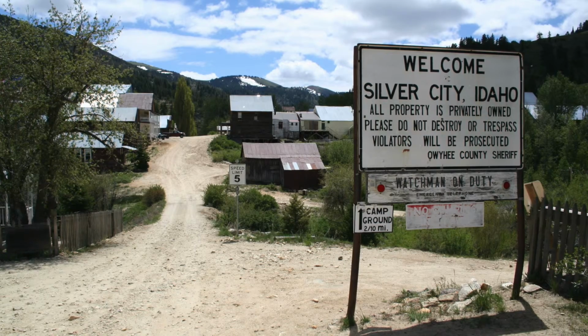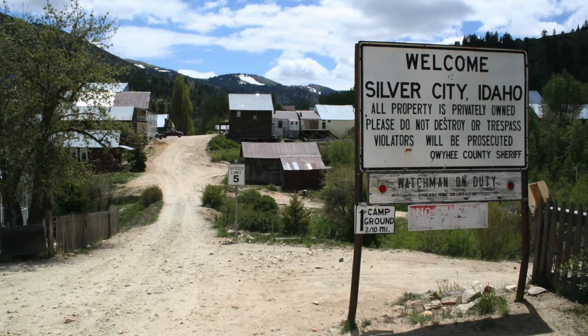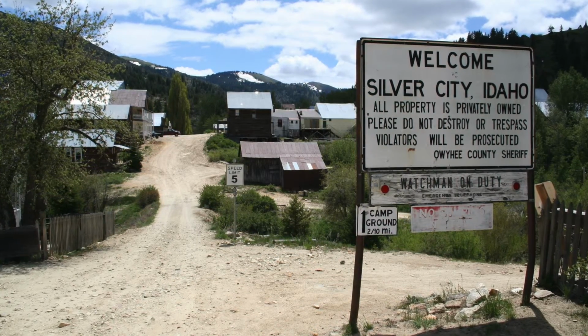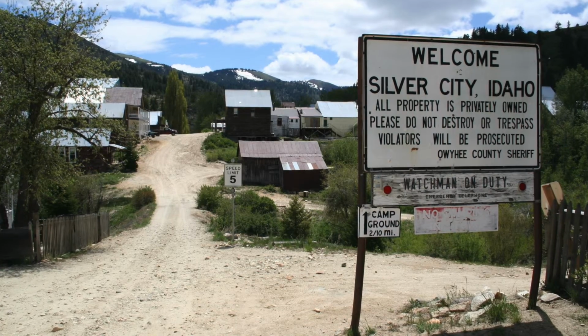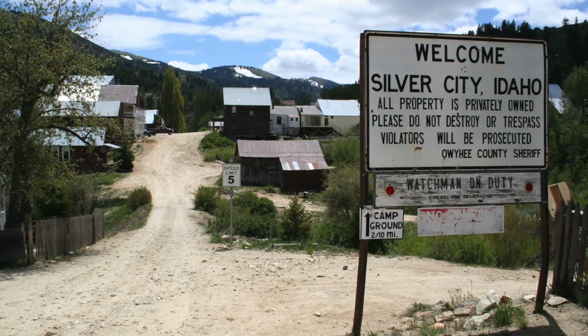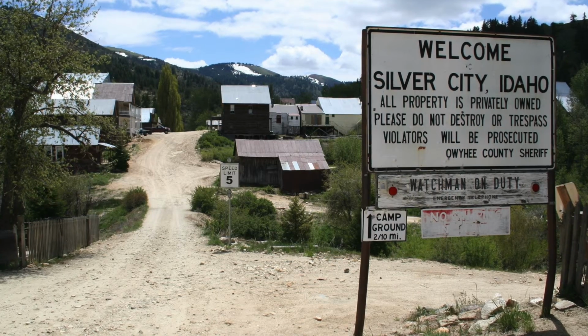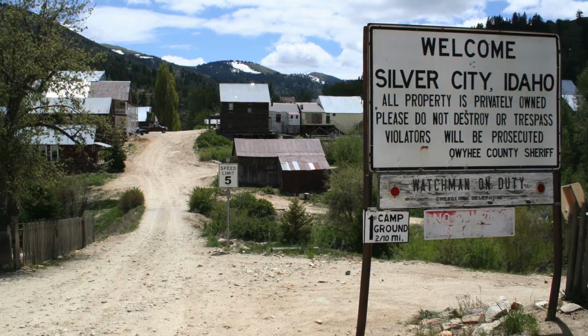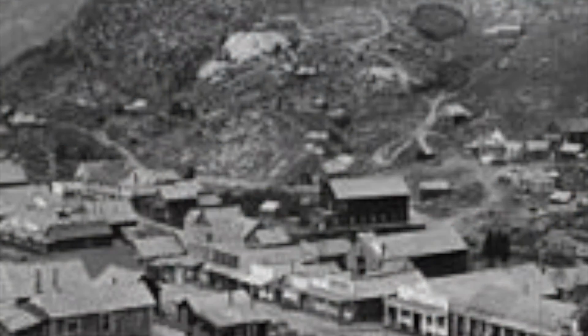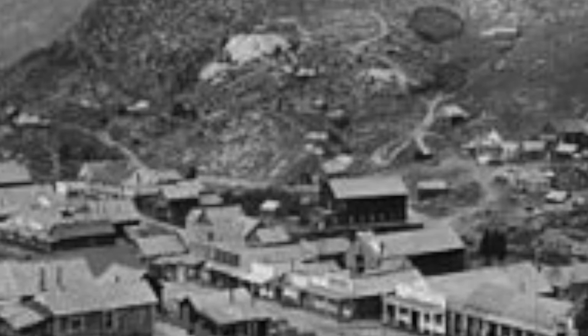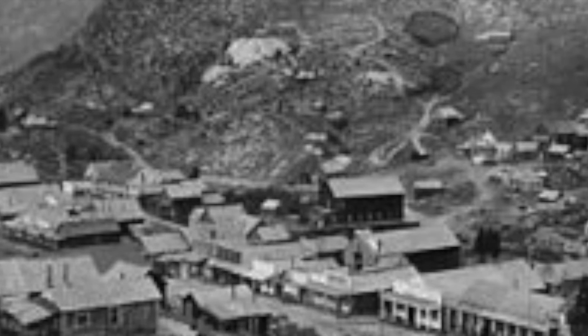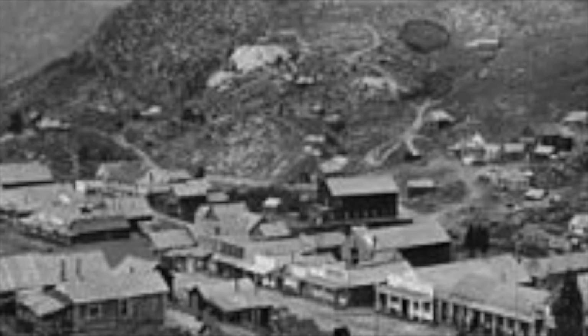Silver City is a small abandoned mining town located near Murphy, Idaho. Silver City is one of the last standing mining towns in Idaho. Between 1863 and 1865, Silver City had more than 250 mines in operation, and hundreds were developed thereafter.